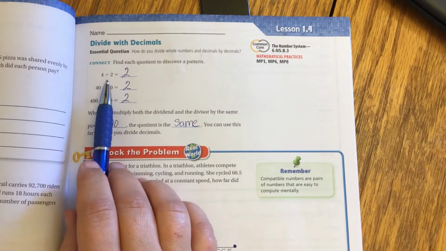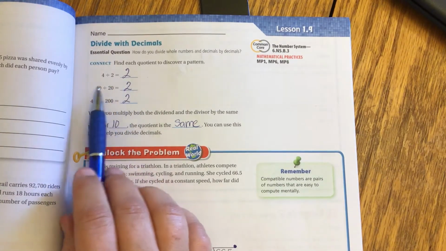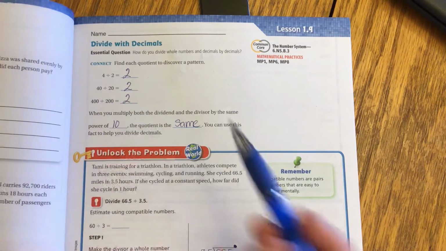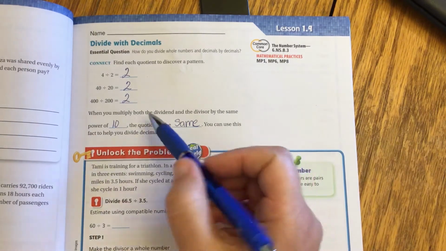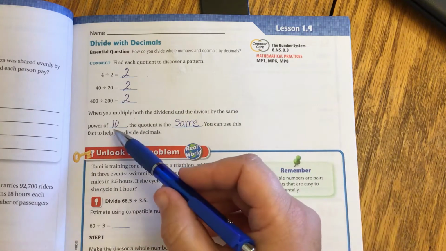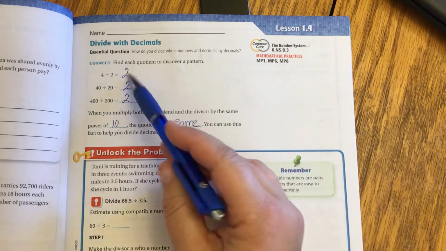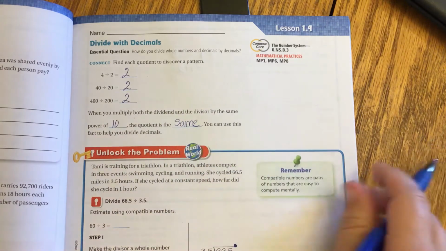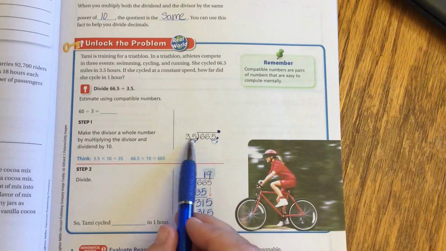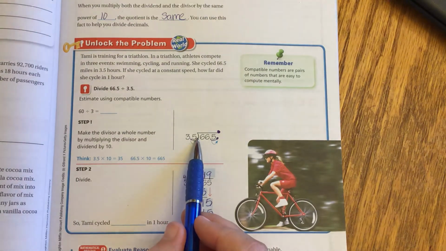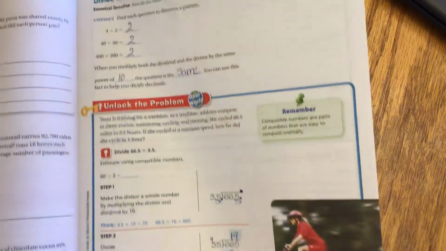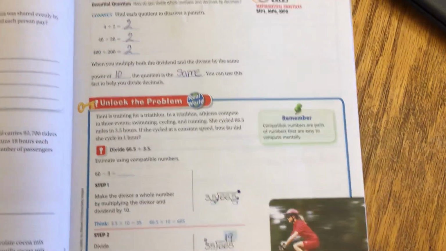So if we had 4 divided by 2, we would have 2. 40 divided by 20, we would have 2. 400 divided by 200 is 2. So when you multiply both the dividend and the divisor by the same power of 10, the quotient is always the same. We're explaining this because today, for math, we're going to have decimals out here. If I multiply this by 10 and this by 10, we're going to get the same answer, just like the examples up here that we just mentioned.